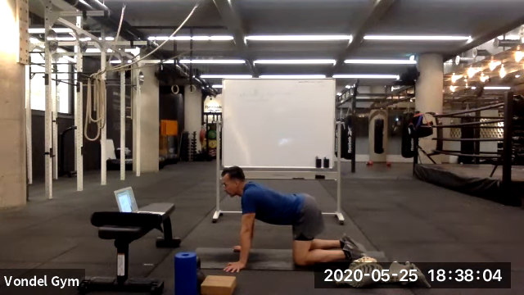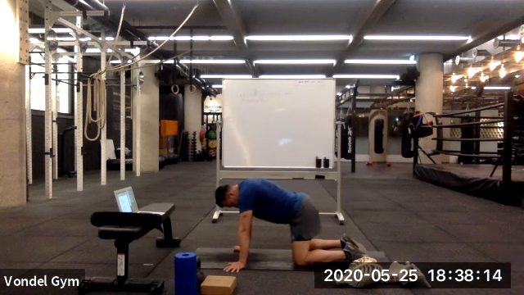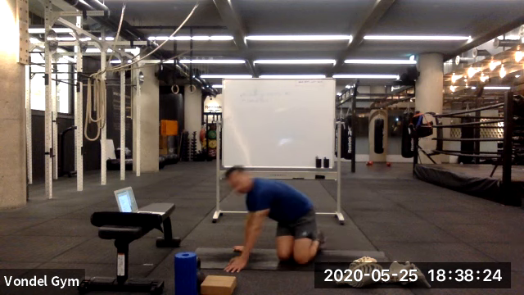CAR stands for controlled articular rotation. Not that you rotate so much, but the facets of the vertebra are basically sliding over each other. So very consciously, you're moving every joint in your spine. So 10 times.